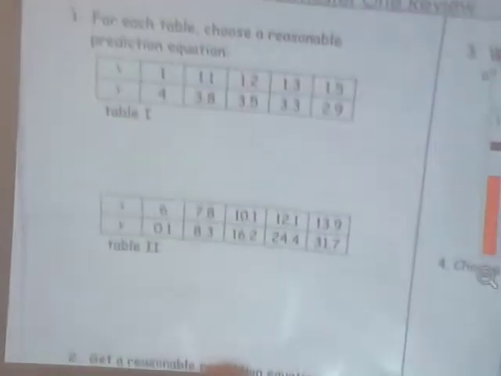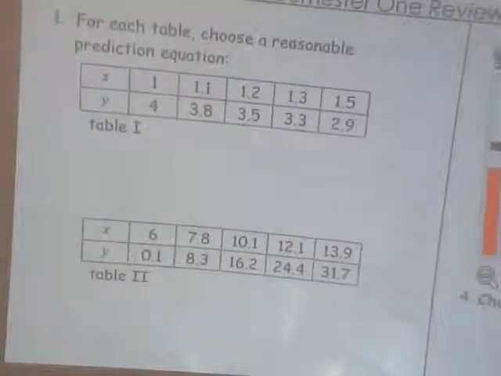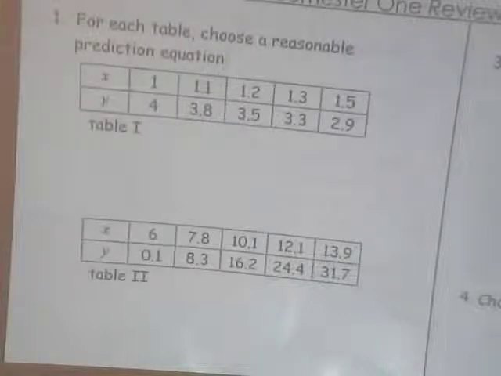All right, number one. Algebra 2 honors. Remember, it's all multiple choice. Probably about 50 questions. And I think you're going to choose your calculator for this.